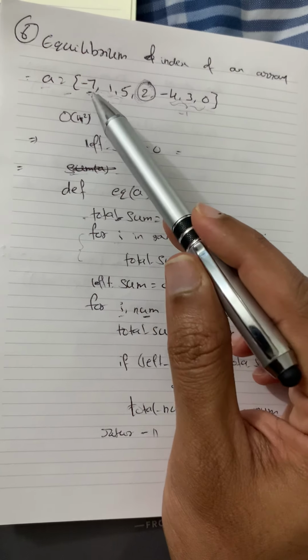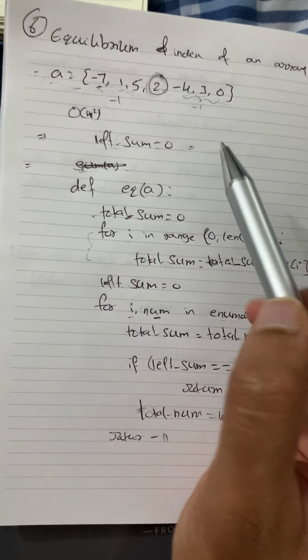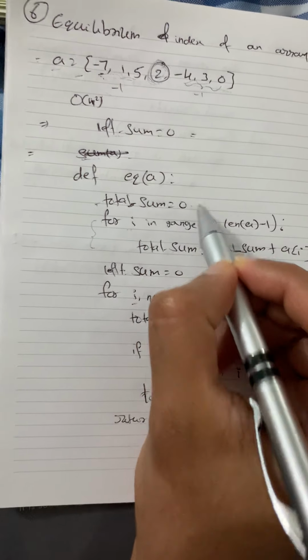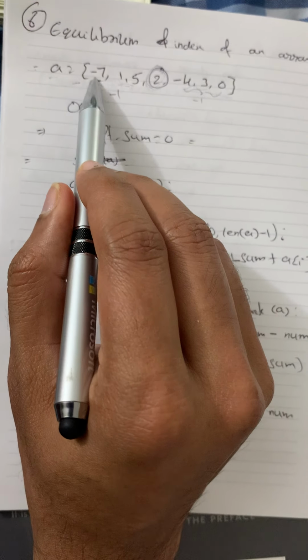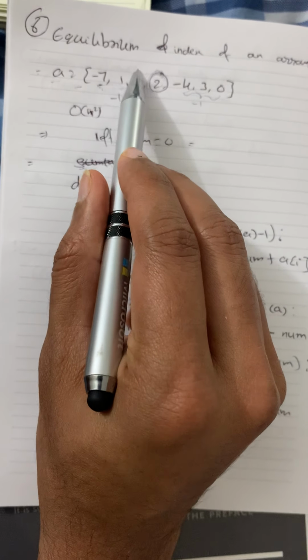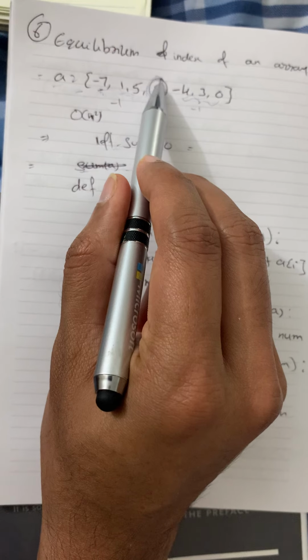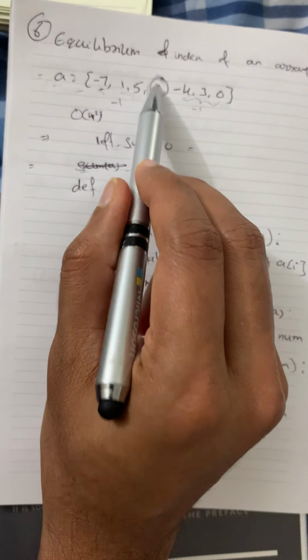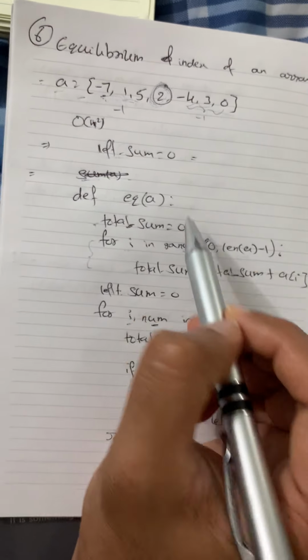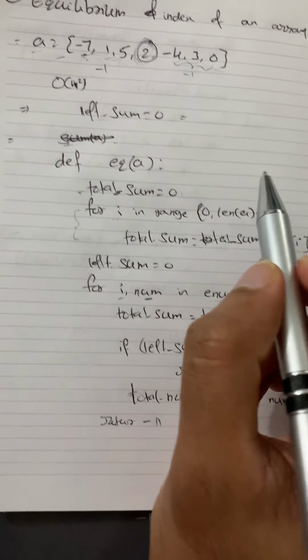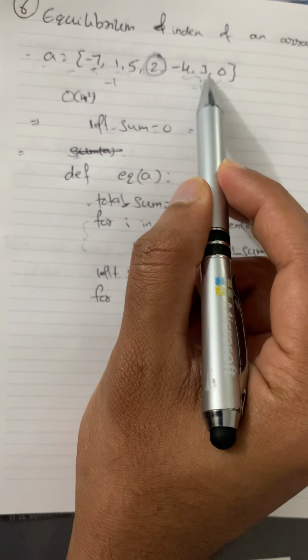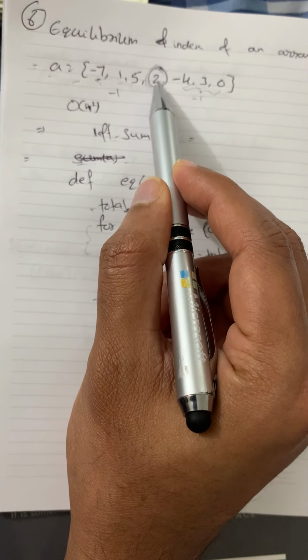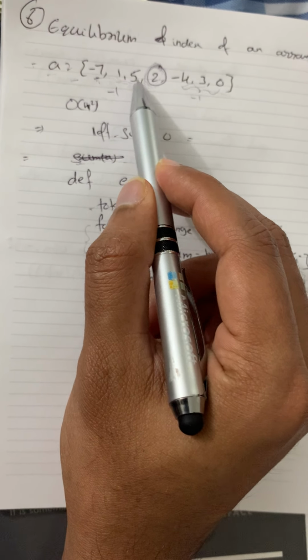Okay, if we see this as an example, we first get the total sum here. Let me double check: -1, 2 minus 1, 1, 6, 7.